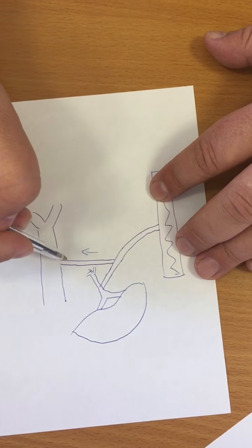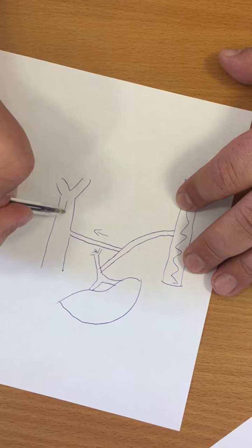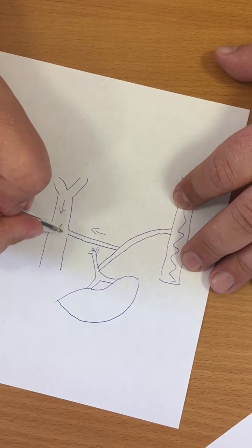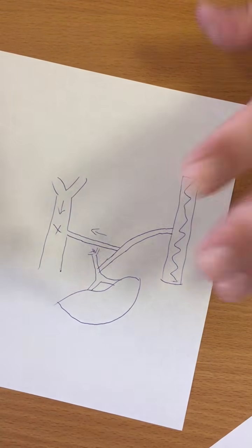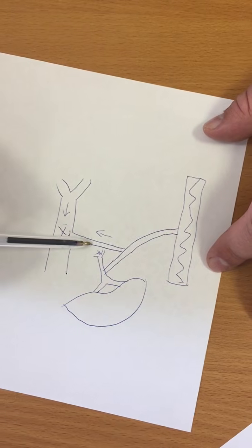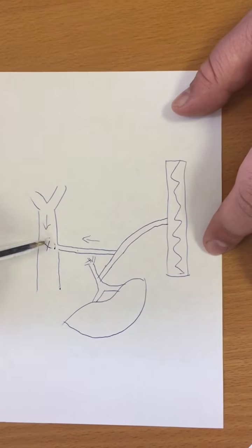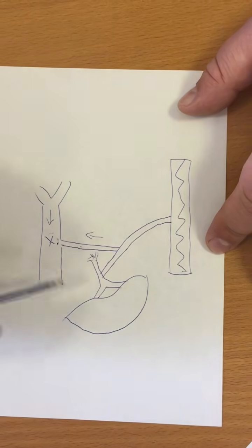And here it is oxygenated blood, and here deoxygenated blood, and blood mixed. First mixing of blood takes place in the place where ductus venosus inflows into inferior vena cava.